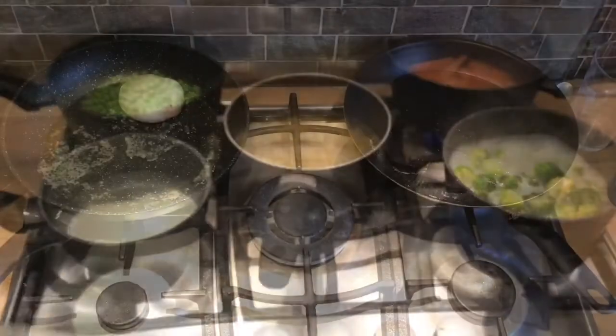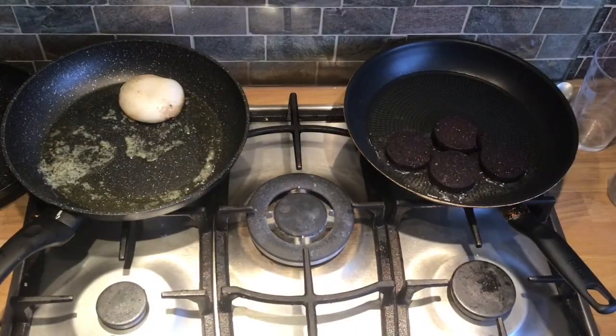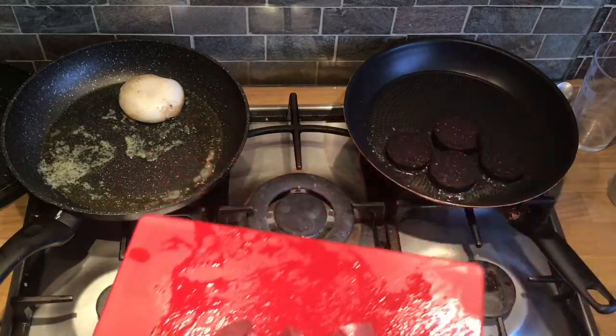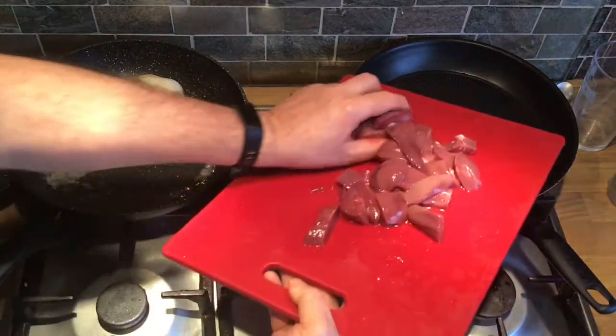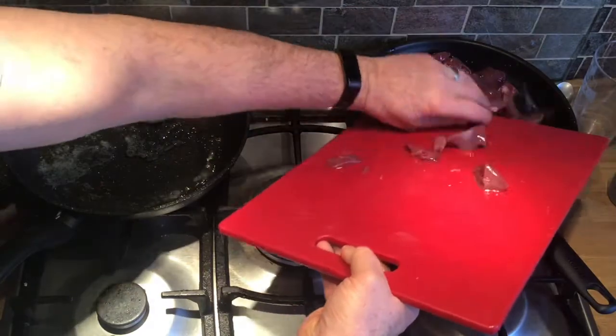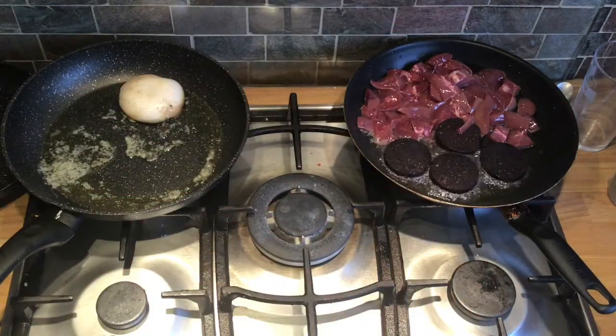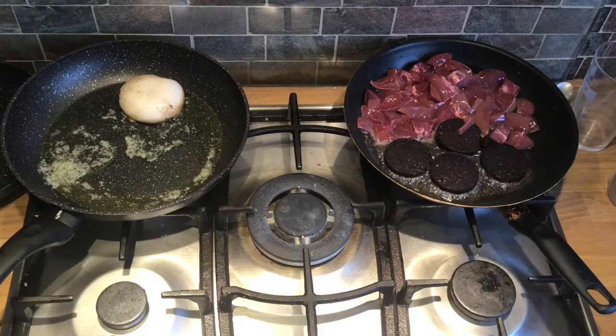So we're going to do shallow frying now. We've got some black pudding cooking right there, that's made from pig's blood, and we've got some kidney here. You can fry loads of things. So we're going to fry some kidney and some black pudding. This is shallow frying. Other things to fry are, as you can see, I've got one mushroom in there, but I'm frying that in butter, not in oil.